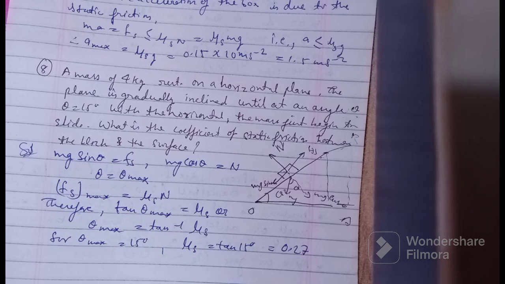Ninth question, a rocket with a lift-off mass of 20,000 kg is blasted upward with an initial acceleration of 5 meters per second squared. Calculate the initial thrust force of the blast. The 10th question, a body of mass 0.40 kg moving initially with a constant speed of 10 meters per second to the north is subject to a constant force of 8 Newton directed towards the south for 30 seconds.